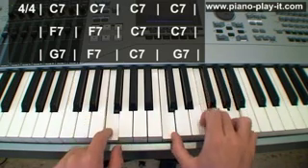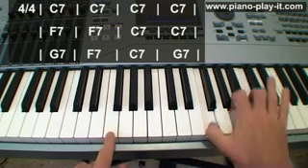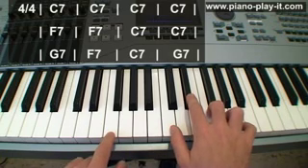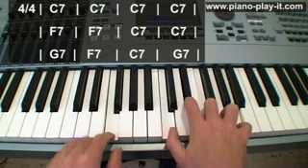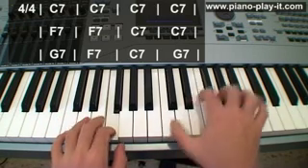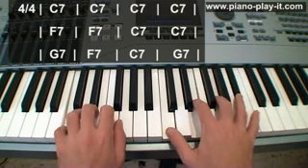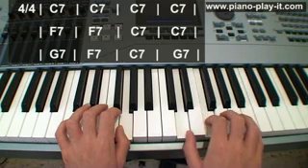I'm moving to F. Okay, so now I'm in the 2nd inversion, and I'm adding E flat, which is the 7th. In this chord inversion it looks like this: C, E flat, F and A. So twice I'm going to play the F7, and then I'm going back to C7, and now I have a G7. You already know this chord from the past: D, F, G and B.